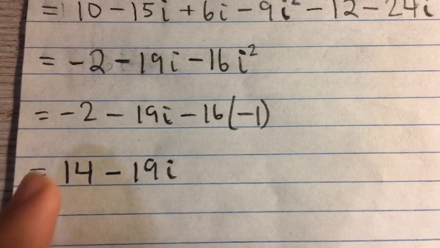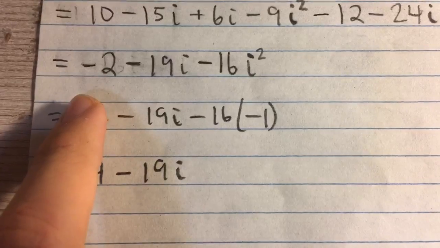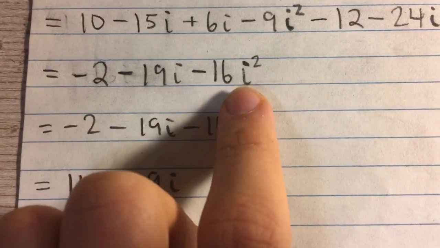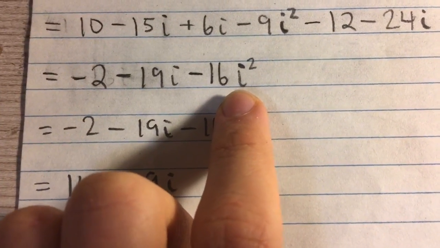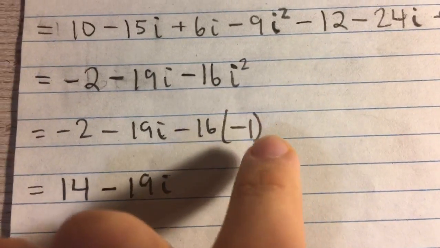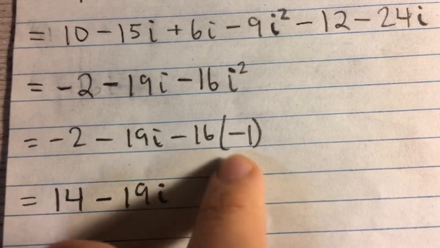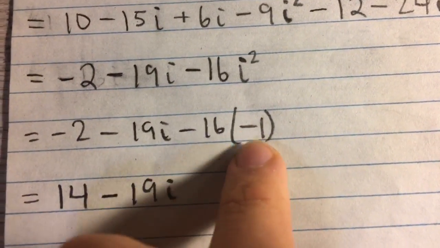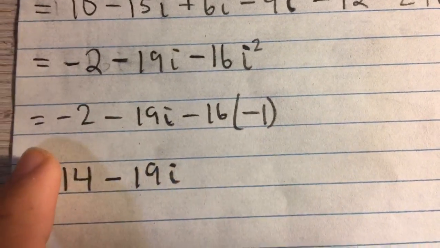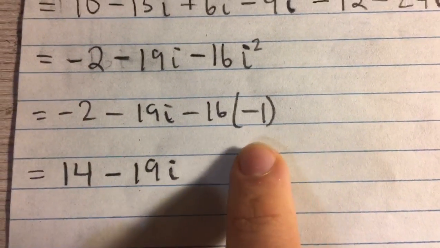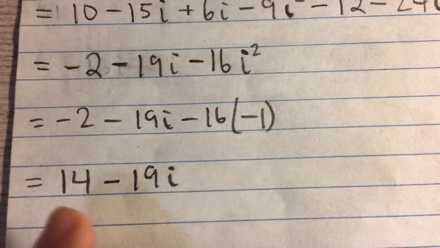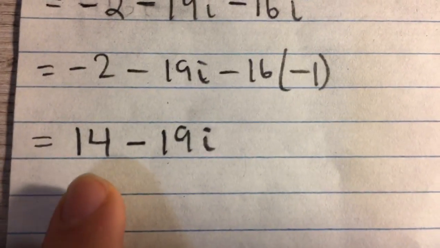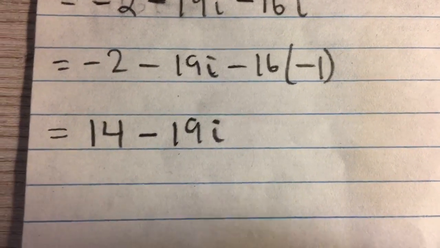This could be the final answer, but i, remember, is the square root of negative 1. So if we square a square root, all we get is the number inside it. So we can replace i squared with negative 1. And so after we simplify, this becomes positive 16. Our final answer is 14 minus 19i.